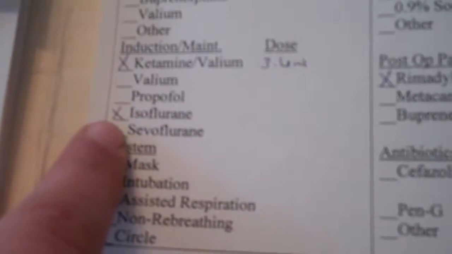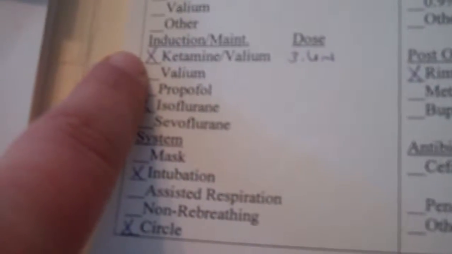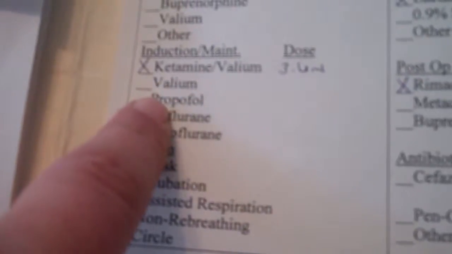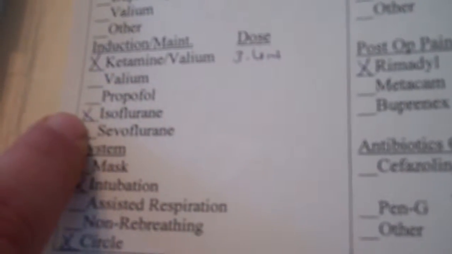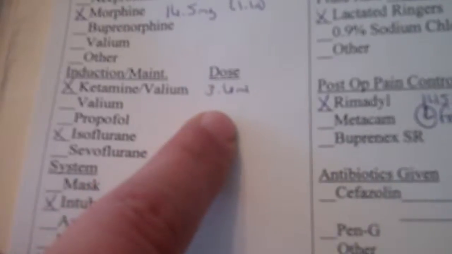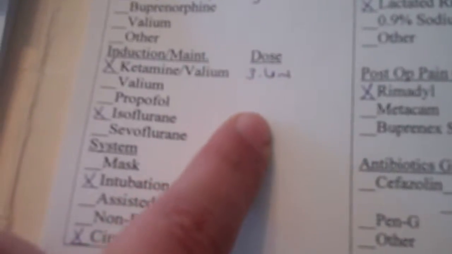So our pre-medication and then our induction agents, and our maintenance for general anesthesia. So we have ketamine, Valium, propofol, isoflurane, and sevoflurane. We select which ones we plan to use and the amount that we plan to deliver to the patient. So with ketamine, Valium, I plan to deliver 3.6 milliliters.